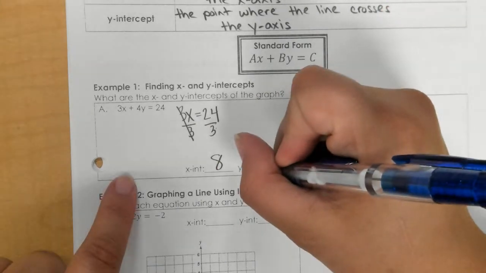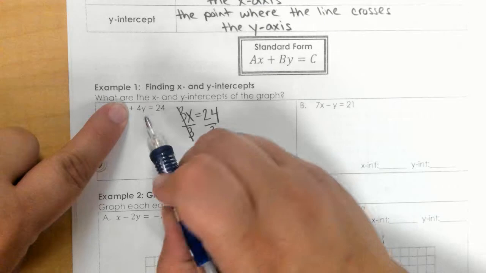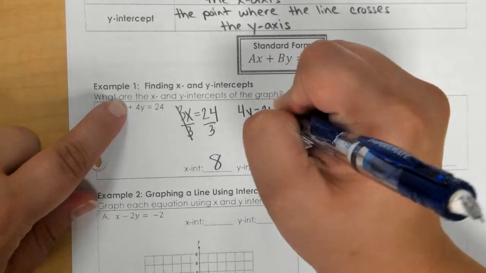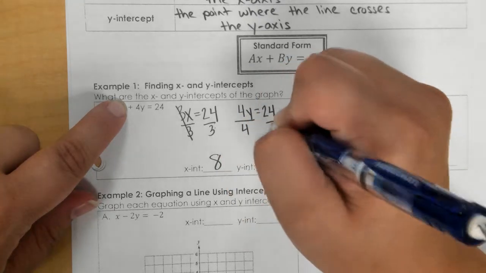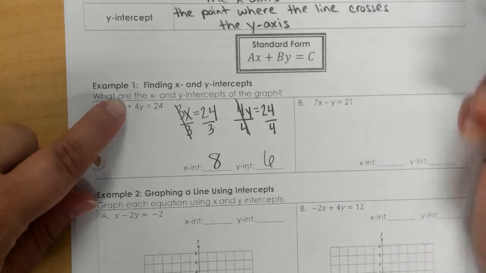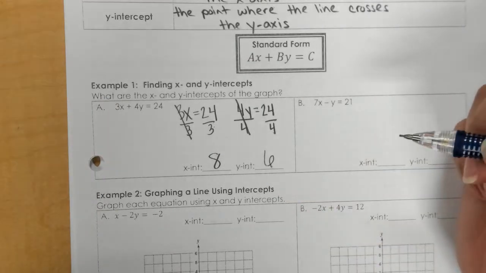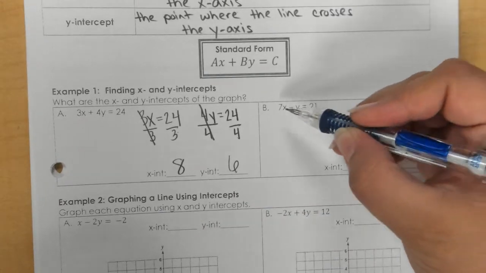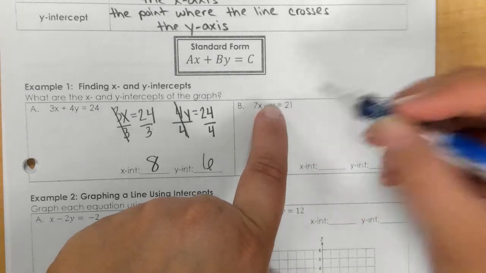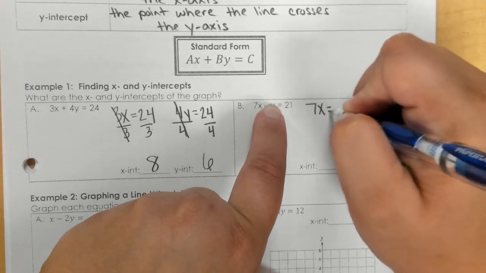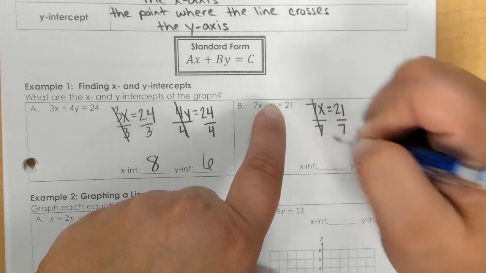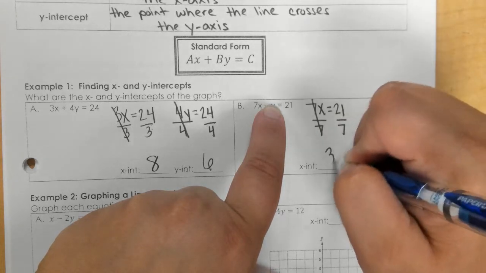Then to get the y, we cover up the x part. So we say, okay, positive 4y equals 24. I divide by 4, and we get 6. So these are my x and my y-intercept. Same thing for b. I cover up the negative y, and I have 7x equals 21. I divide both sides by 7, and 21 divided by 7 is 3.